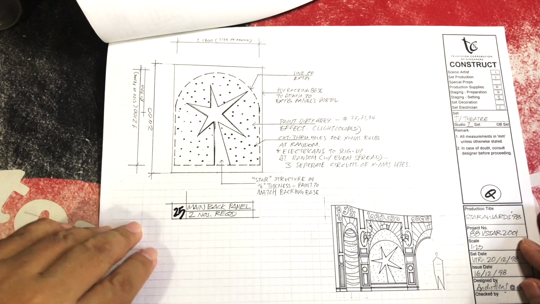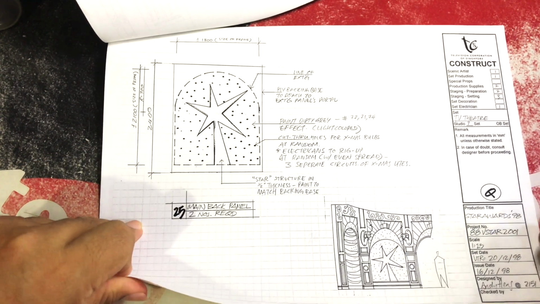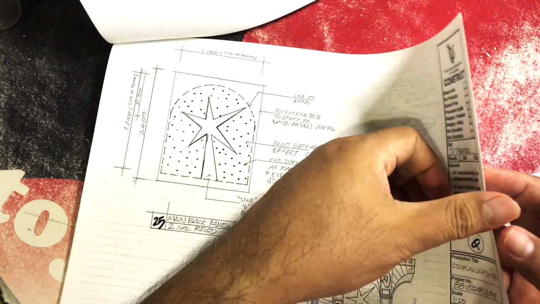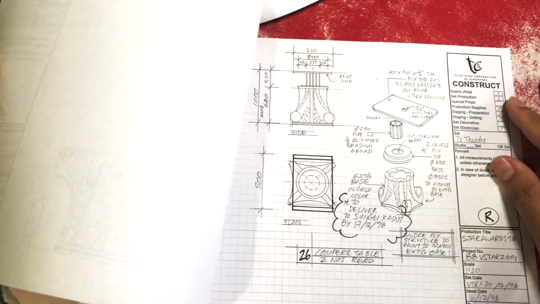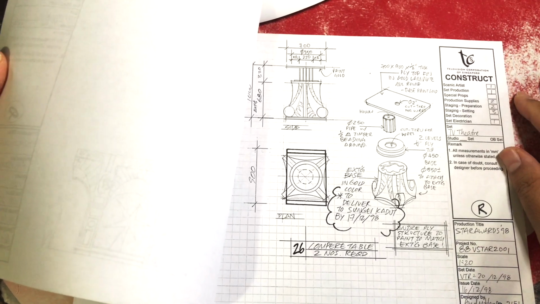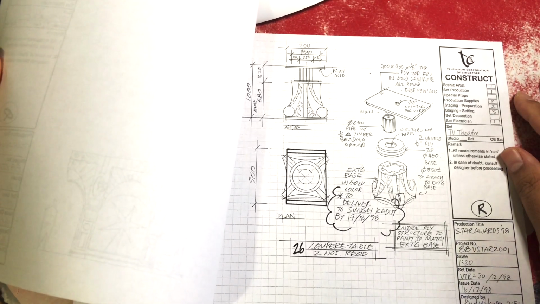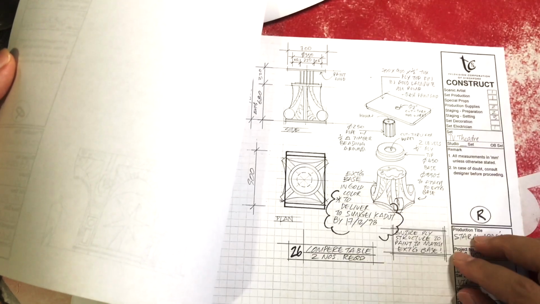The turnaround is always insane. One main aspect of why I love film design or television design is because of the quick turnaround, and I could see things made quick versus seeing something that takes a long time to do.